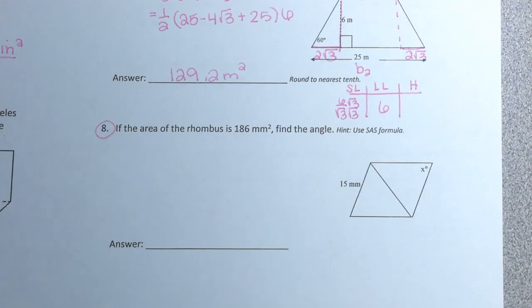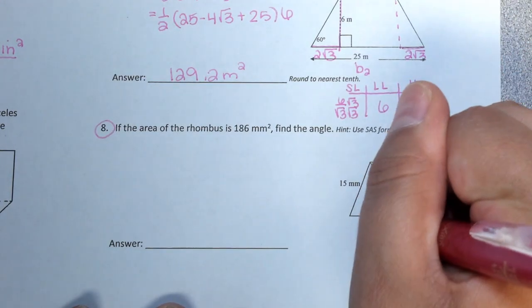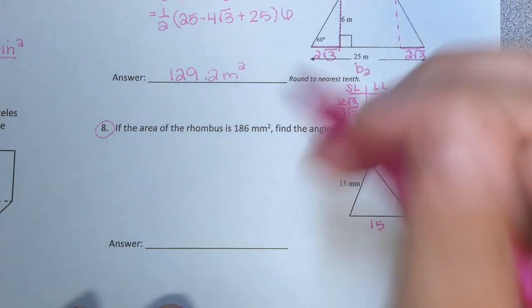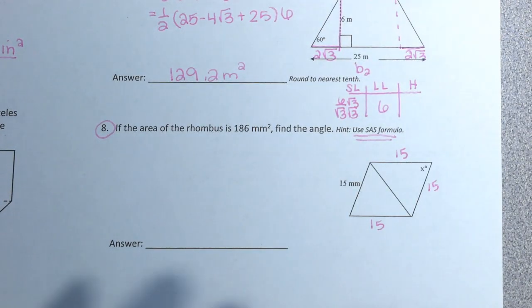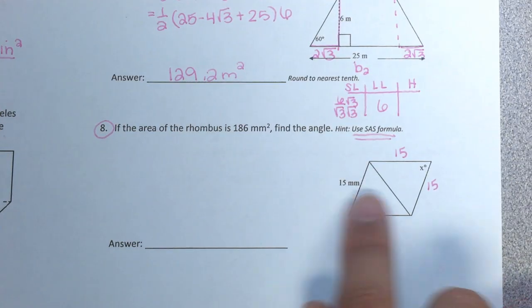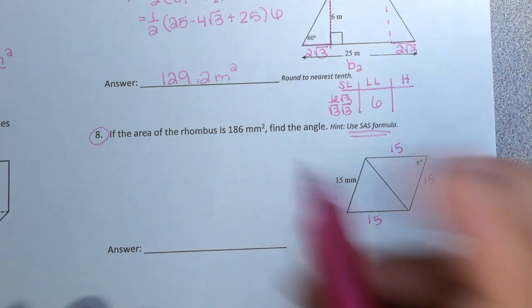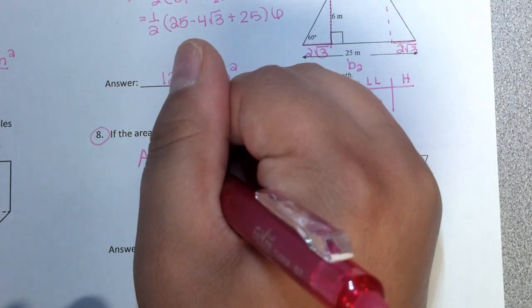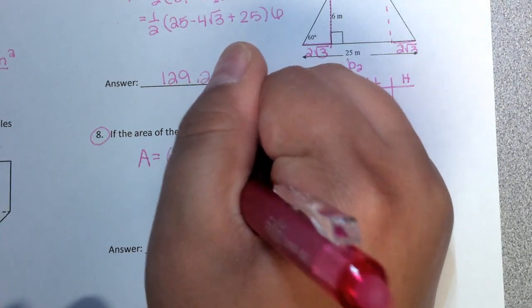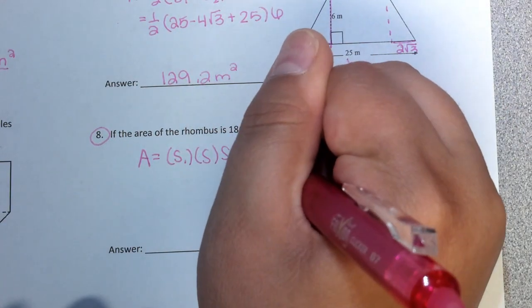And honestly, until I read that hint, I was sitting here like, do I really want to do the diagonal? No, because I don't know any of my diagonals. What do I do? The sides are all 15. So it tells you use side angle side formula. What is side angle side formula? Sine of the angle. However, this is a rhombus. So what am I not going to include in this formula? Don't do the 1/2. 1/2 is only for triangles. So I do the side times the side times the sine of your angle.